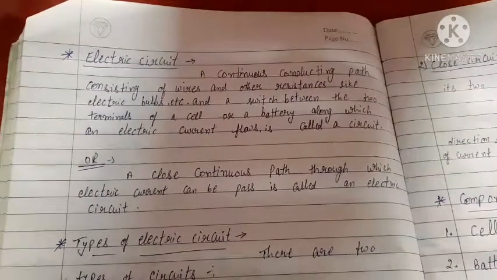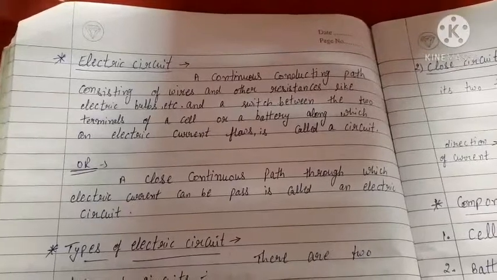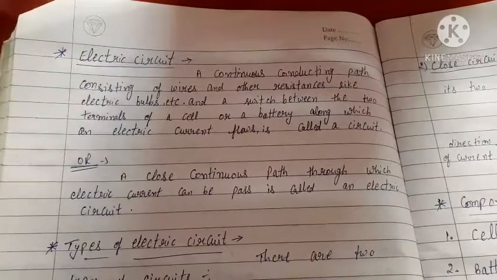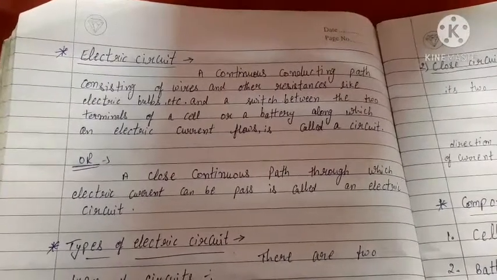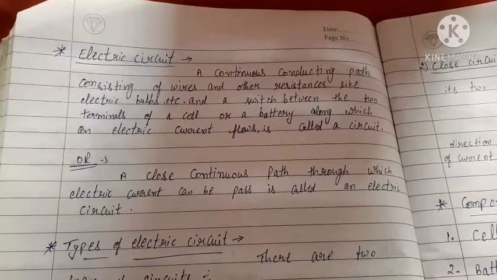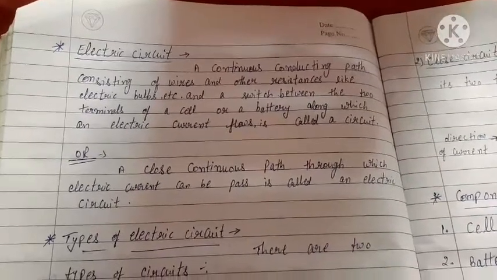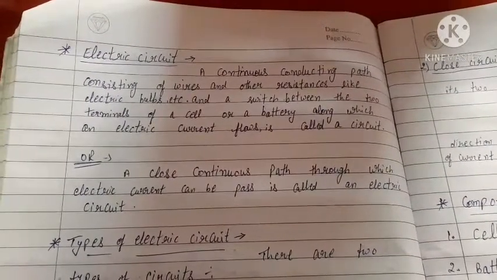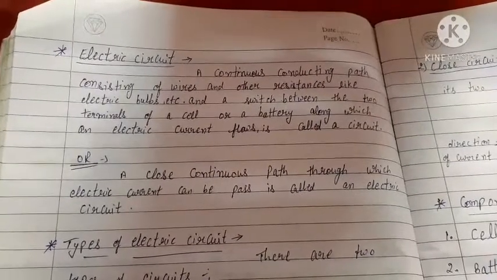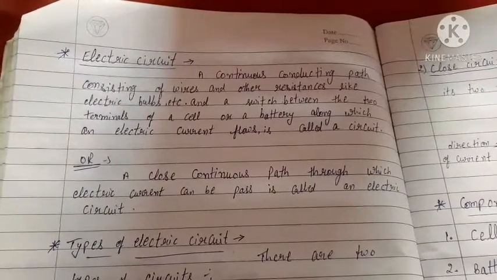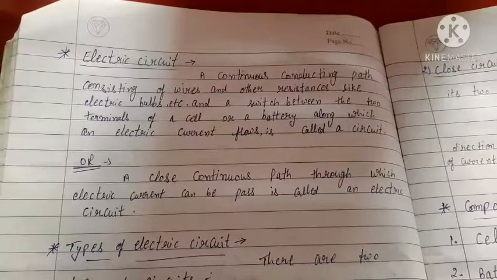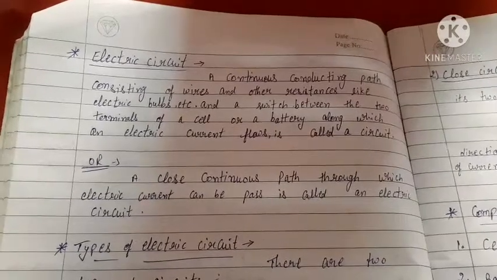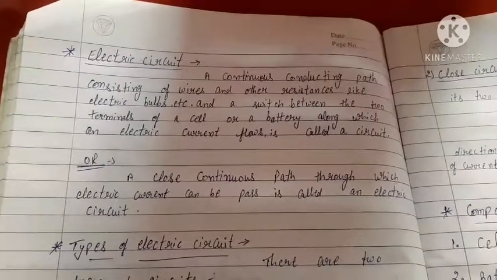Electric circuit: a continuous conducting path consisting of wires and other resistances like an electric bulb, etc., and a switch between the two terminals of a cell or a battery along which an electric current flows is called a circuit. That means a circuit is a continuous conducting path with wires and some resistance, like a bulb, a fan, and other electrical appliances, and there will be a switch between the two terminals of the cell or battery and current is flowing through it. So that will be your electric circuit.